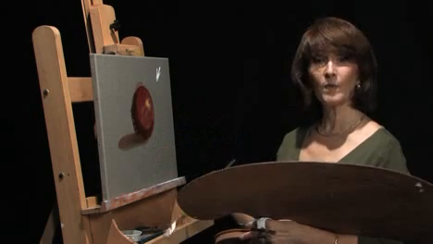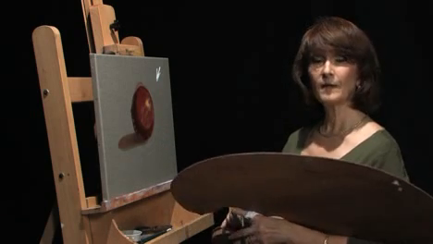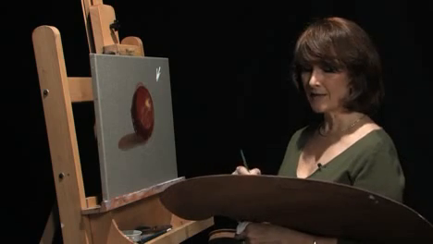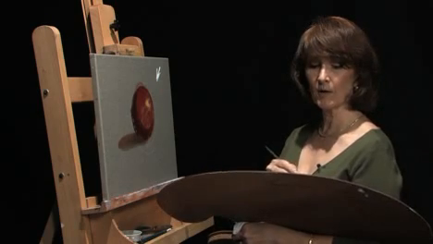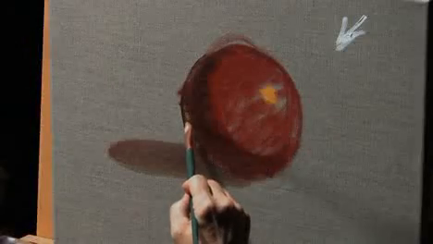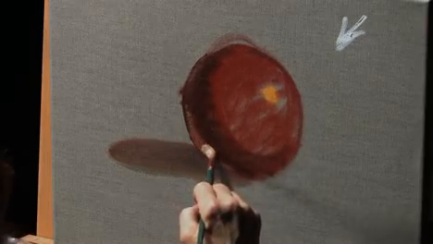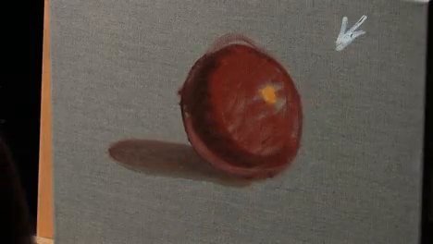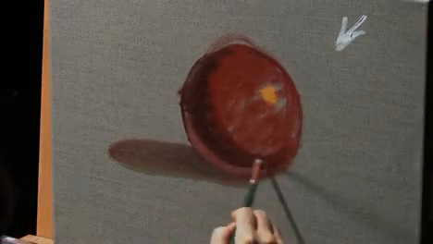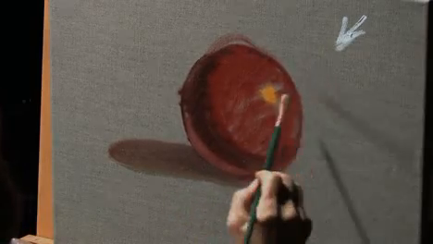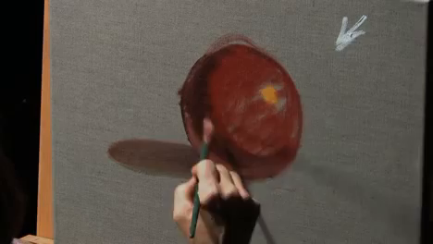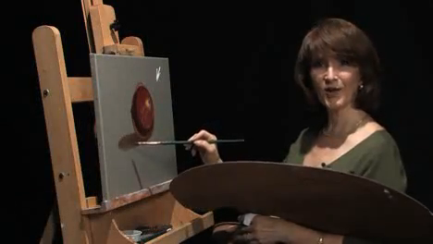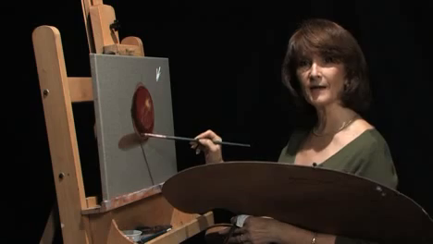The last thing, remember I said there were 5 parts. The last thing is a reflected light. So let's take a little bit of this table color and bounce it back into the ball. Now, what we end up having is the light source, the highlight, this local color, the shadow, the cast shadow, and the reflected light.